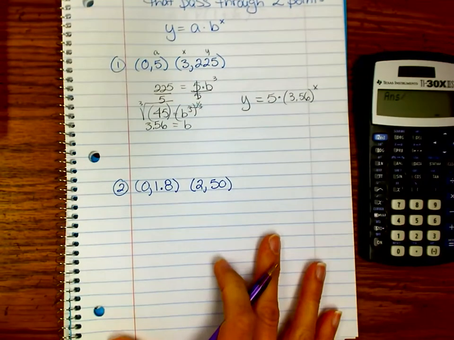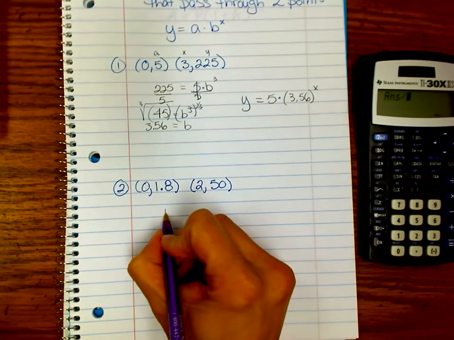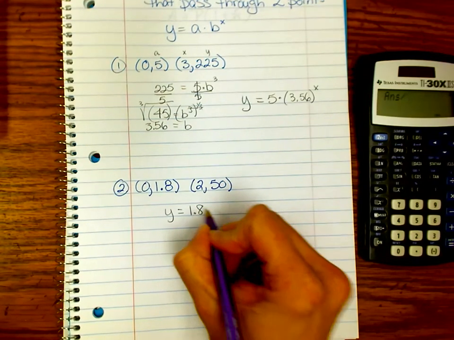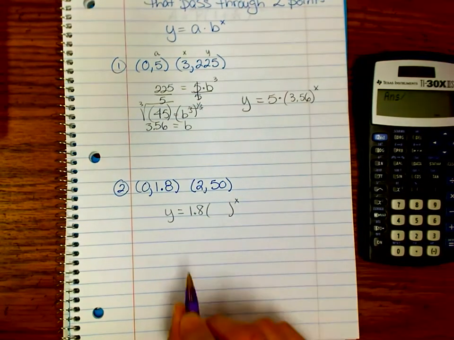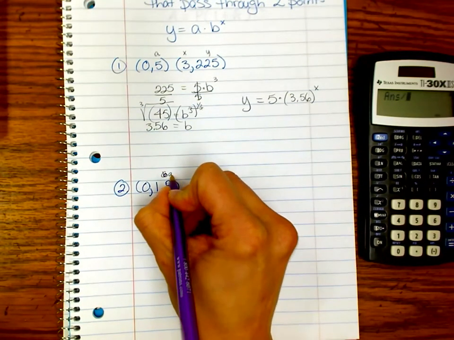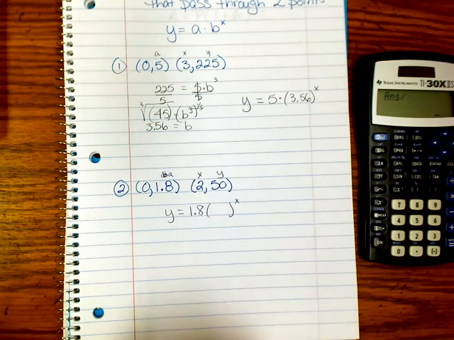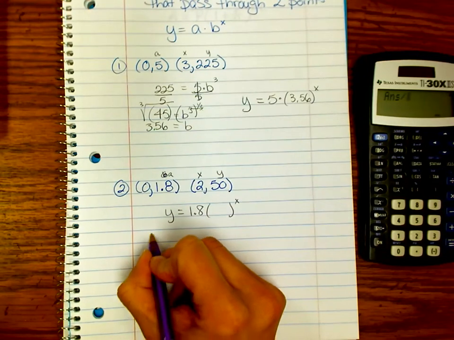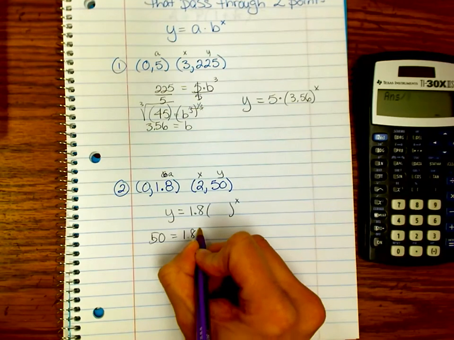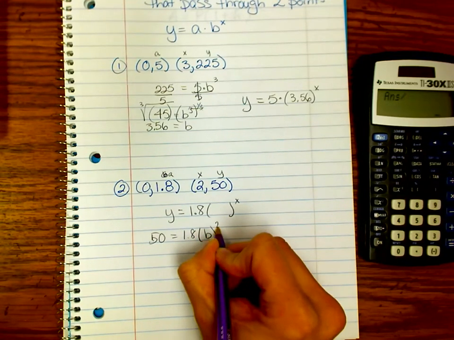Okay, let's try one more. So what do you think? Y equals, we know it's going to be this. I'll write the equation first. We don't know our b, but we know our x. So let's substitute. This is a. This is x, and this is y. So 50 equals 1.8 times b squared.